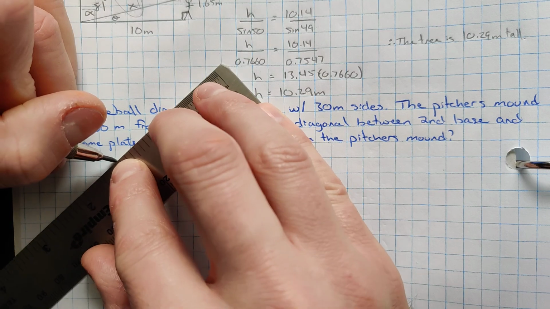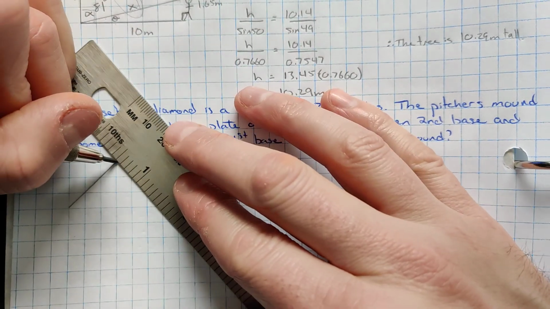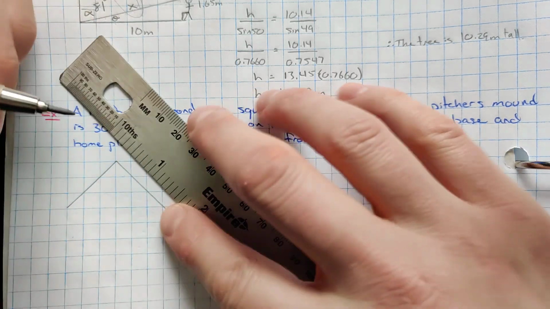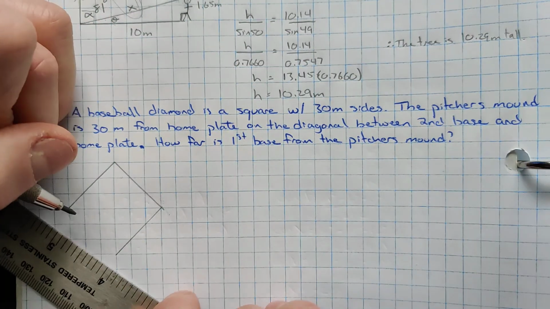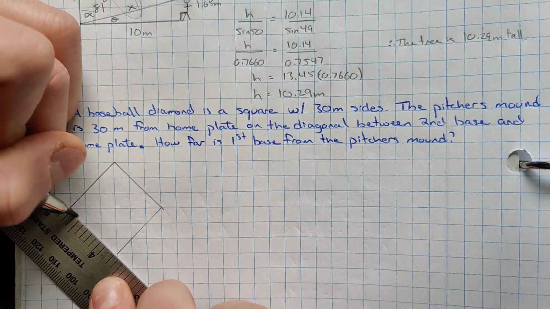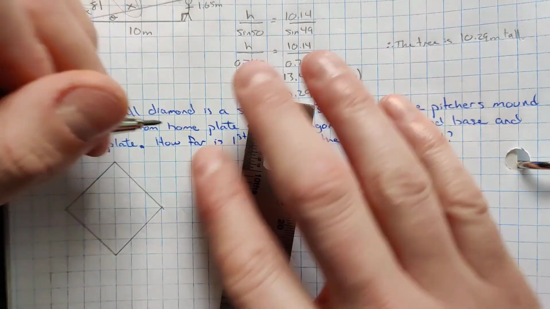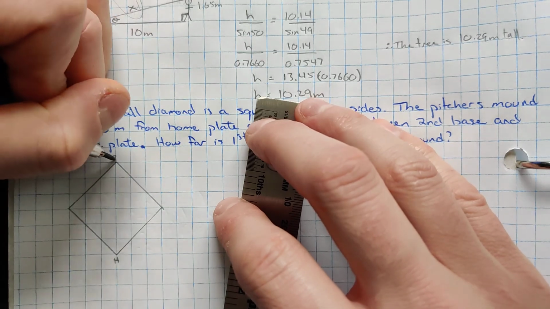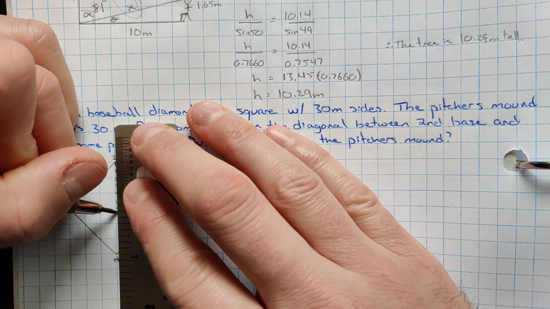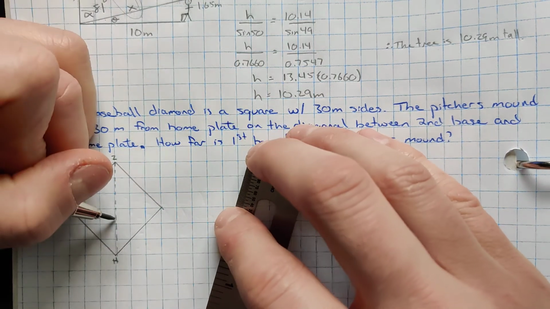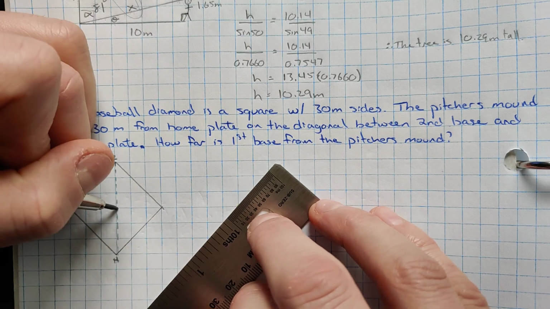So what we have is our baseball diamond, and then here's home, here's second. So on this diagonal here, we will find the pitcher's mound 30 meters away from home plate.